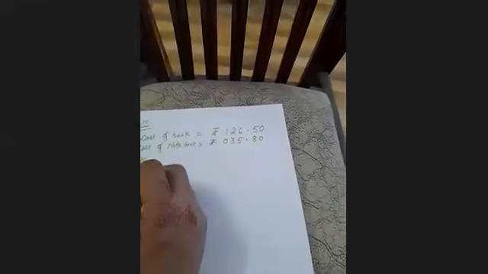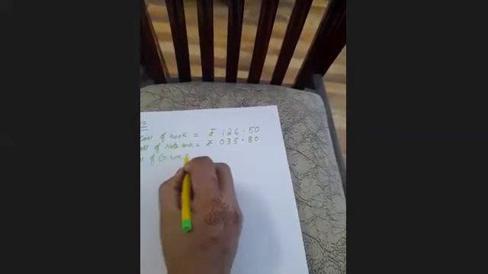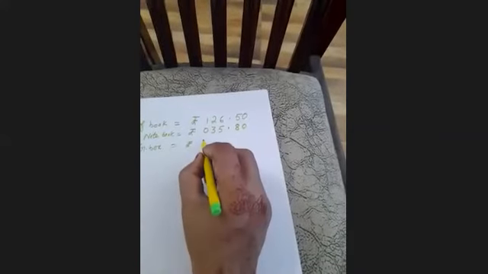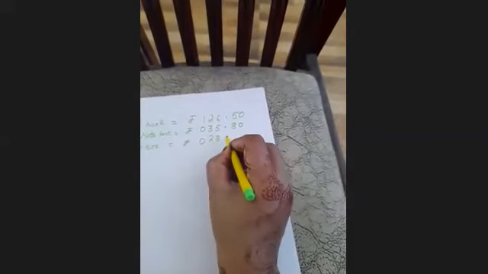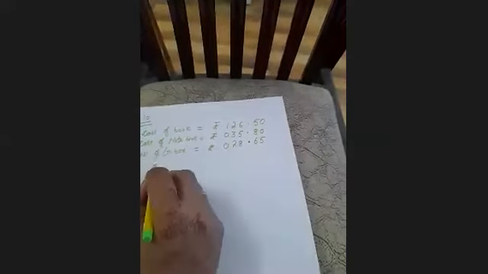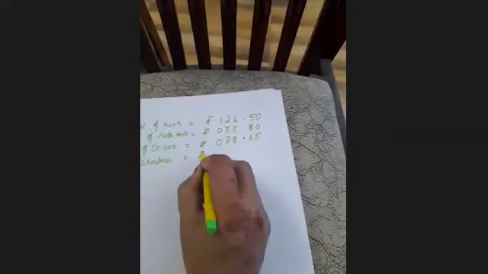And cost of geometry box is rupees 28, right? 028. Rupees 28 and 65 paise. And the cost of sharpener, rupees 6.